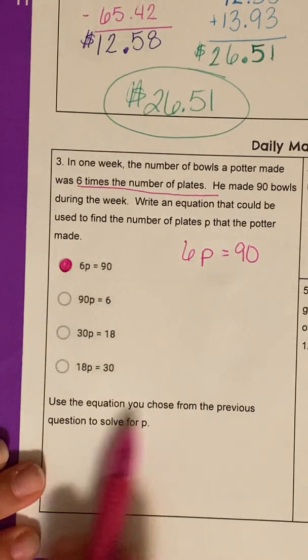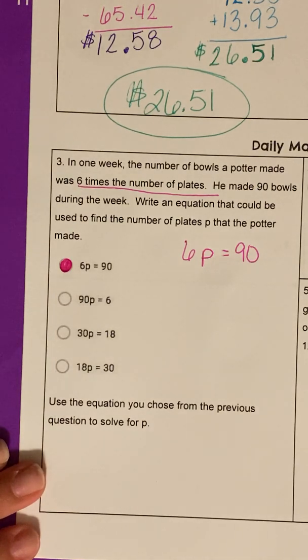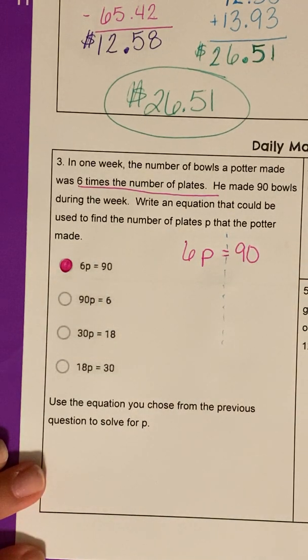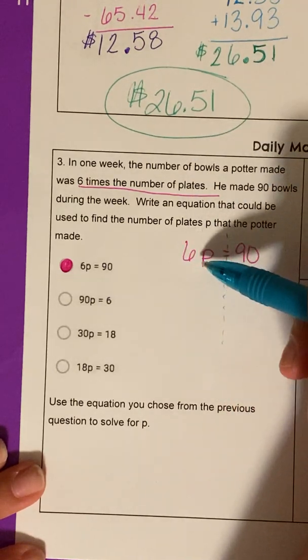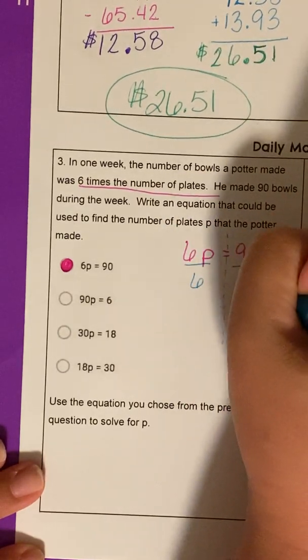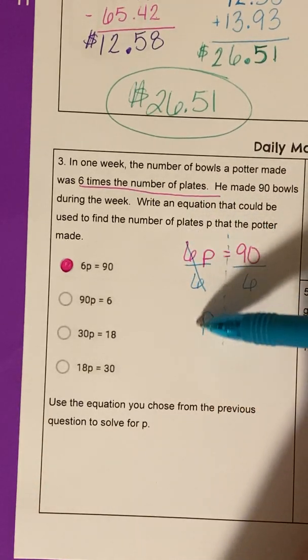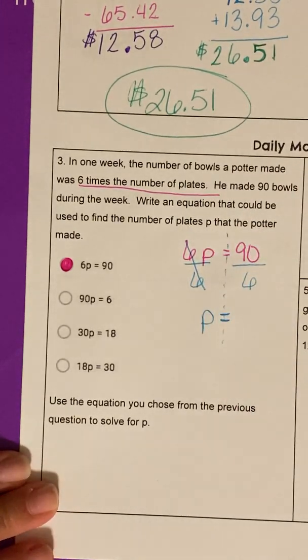Now we're going to use this equation that we chose from this question to solve for P. So what we essentially need to do is take a look at this, and you can put your imaginary line and we can do the inverse operation, or the opposite of what we are doing here. So 6 times P, 6P, that means times. So the opposite or the inverse is dividing. So we're going to divide both sides by 6. So we're left with P on one side because 6 divided by 6 is 1, and anything times 1 is going to be itself. So we're left with P equals, now we need to do 90 divided by 6.